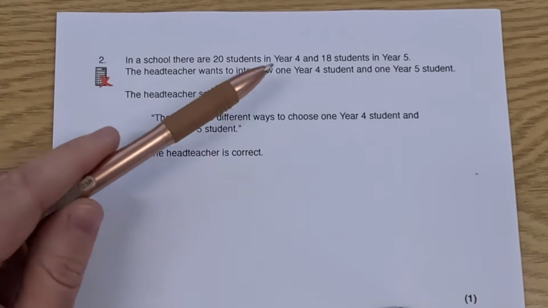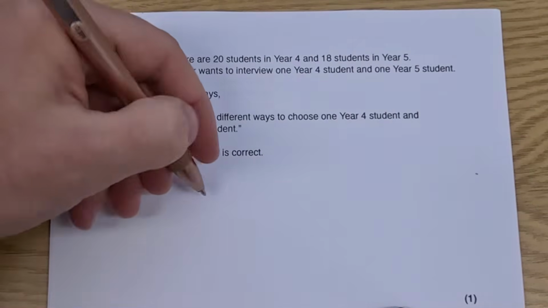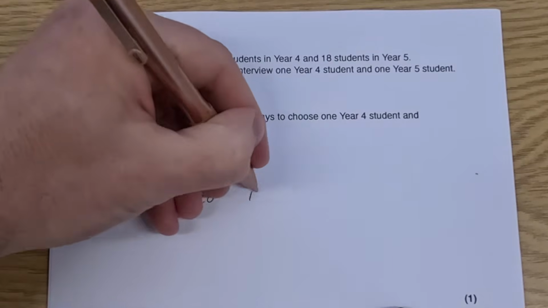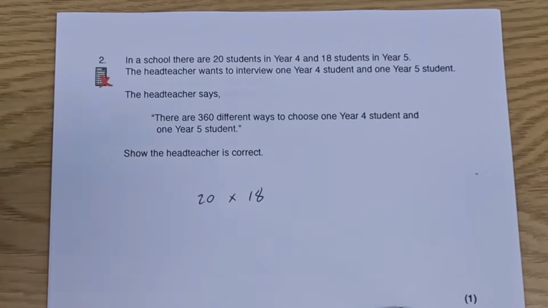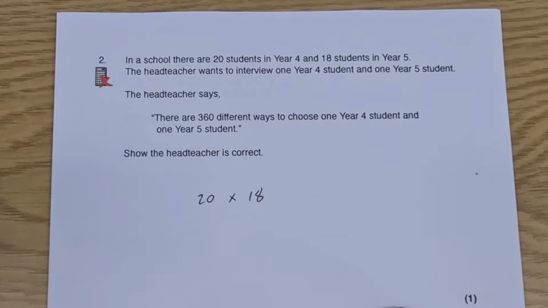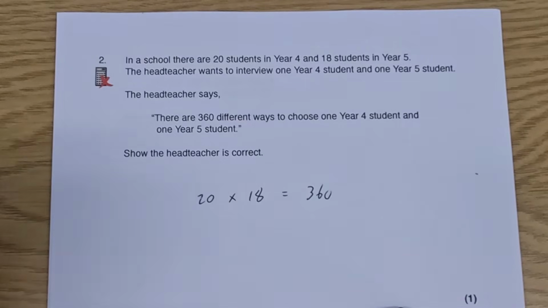Okay, so if we consider the year 4 student to begin with, there's 20 of them. So there's 20 possible options for the year 4 student. And in terms of the year 5 students, there's 18 possible options there. So if we do 20 times 18, that tells how many possible different ways there are picking 1 year 4 student and 1 year 5 student. And 20 times 18 is equal to 360. So the head teacher is correct.